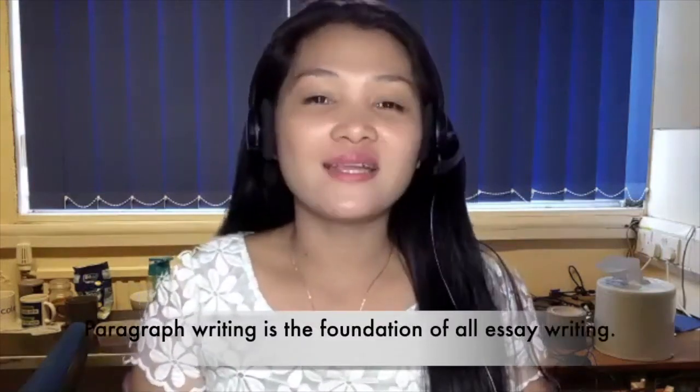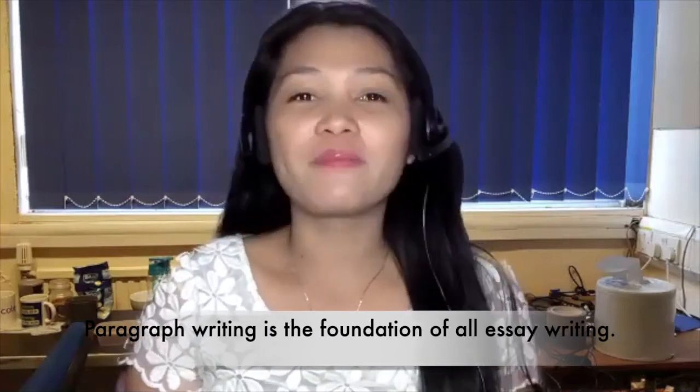Paragraph writing is the foundation of all essay writing, whether the form is descriptive, narrative, or persuasive. We have different types of paragraph developments, and let's try to discuss how to organize paragraphs using different patterns.